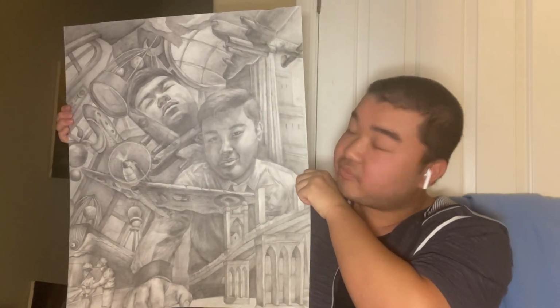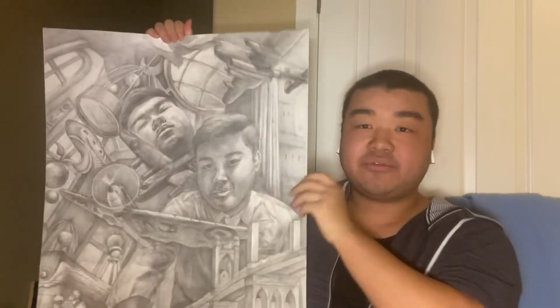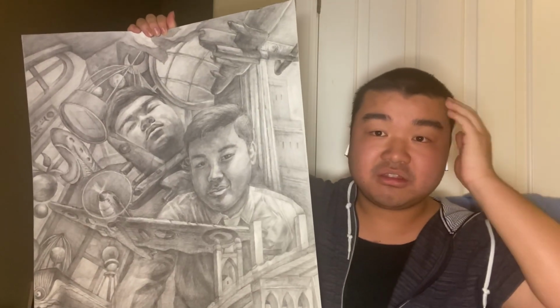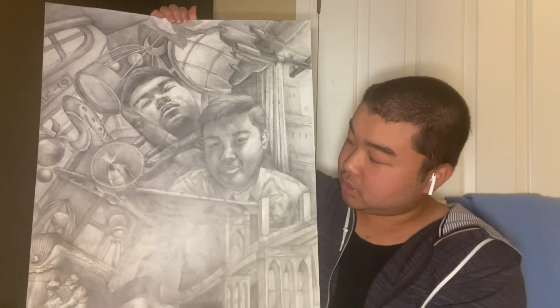And yeah, I'm very, very proud of this. This is, again, one of my favorites that I created. It's the only graphite piece that I have in my entire portfolio. I haven't done another piece this big ever since. But yeah, one thing this piece really taught me was the use of value.